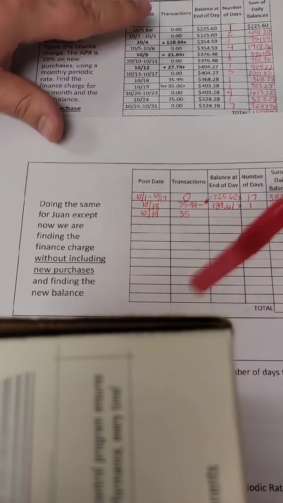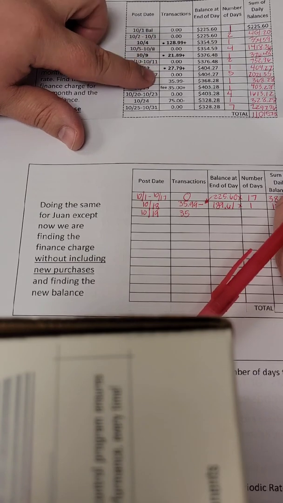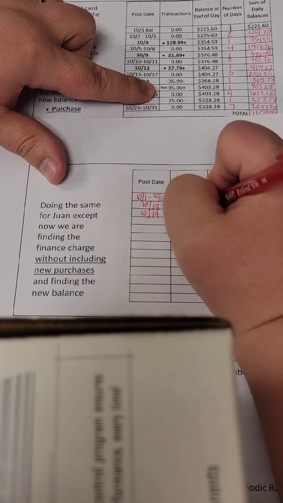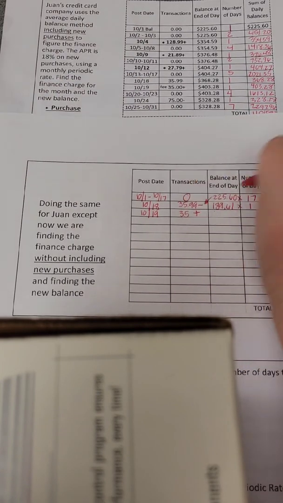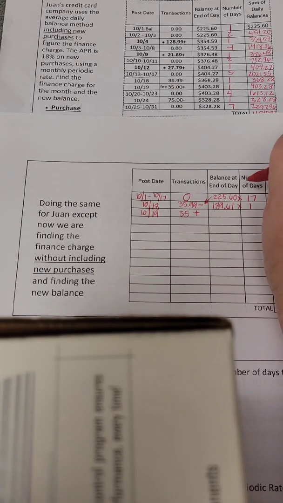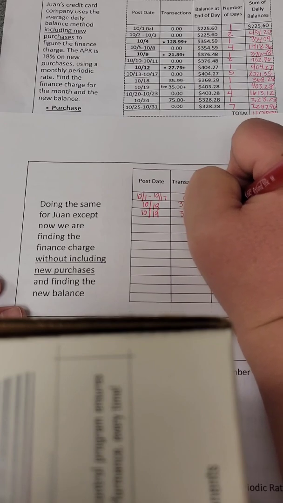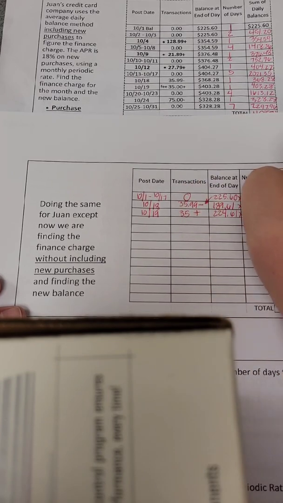So then the next one is the very next day, so the 19th. And some students saw it as that they didn't have to do anything that was added. That's not true because a fee is not a purchase. So we still have to include that one. So if we add that one now, so add 35, so now it's $224.61 for 1 day. And so that's 224.61.